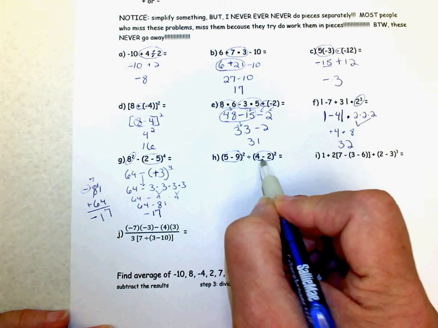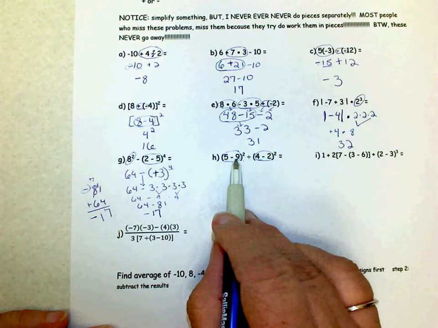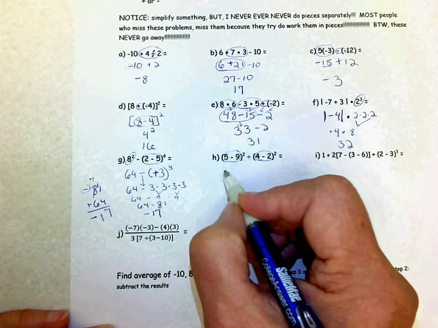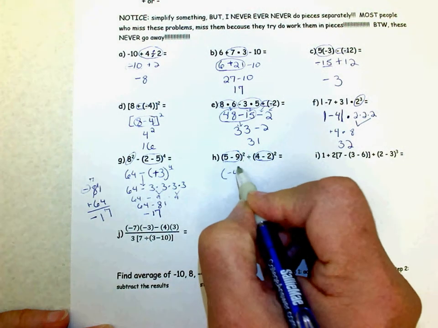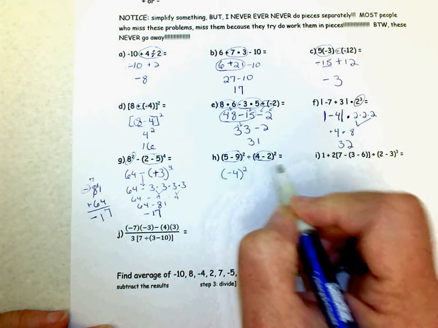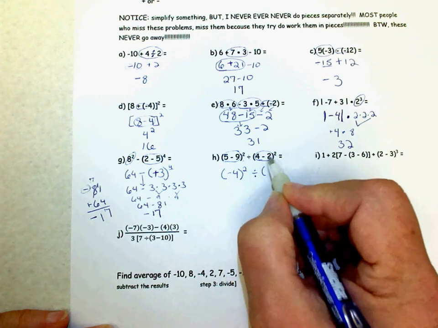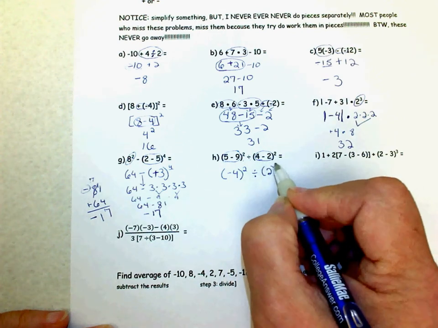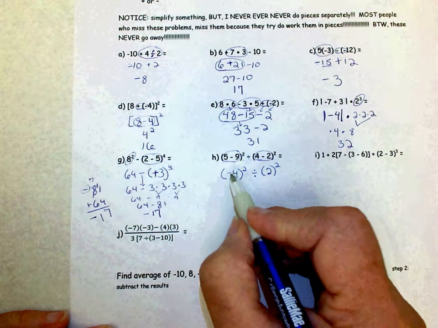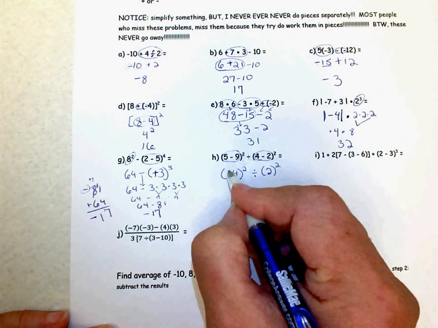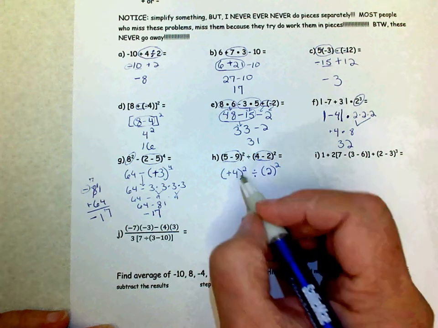So 5 minus 9 is negative 4. And square that, and then divide it by 4 minus 2 is 2. And we square that. Negative squared, chop chop. And now 4 squared is 16.